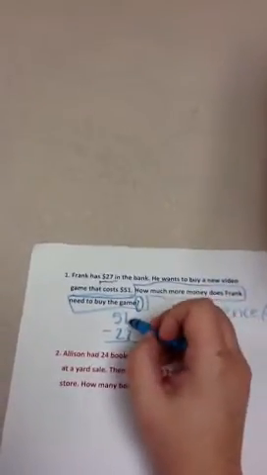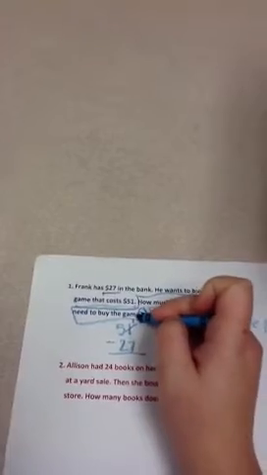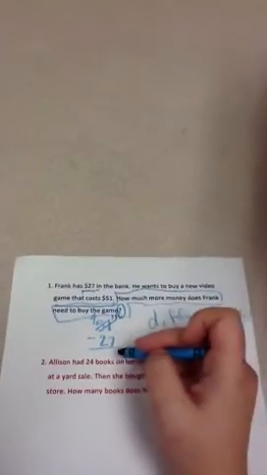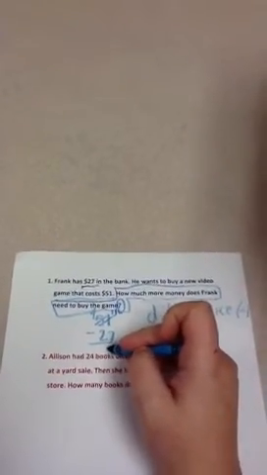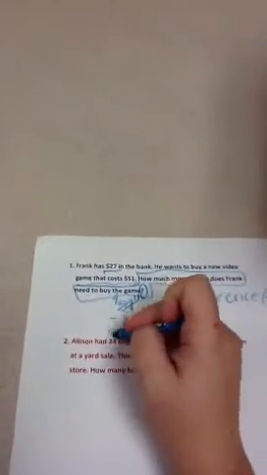And let's see. 1 minus 7. Can't do that. Cross that out. Make it 11 with 10. Count out my 10 for a 4. 11 minus 7 is 4. Good job. 4 minus 2, or 40 minus 20, is 20. So he needs $24 more.